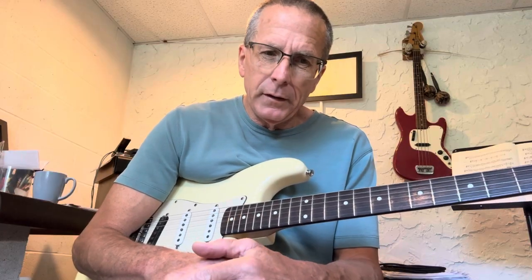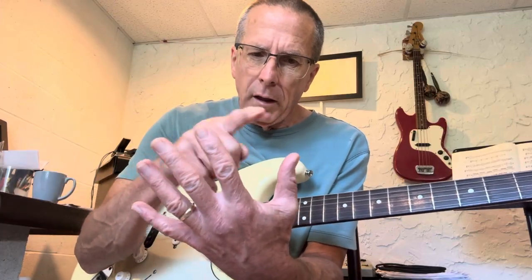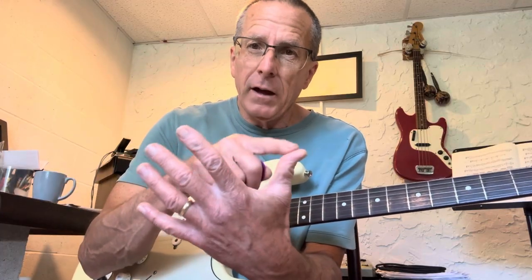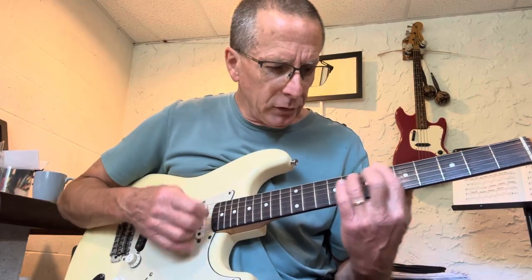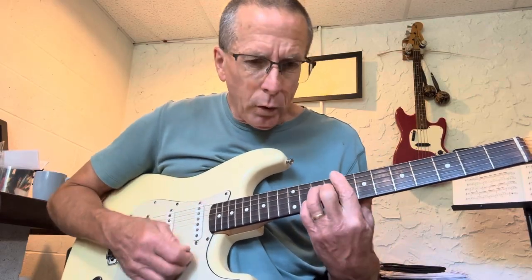So C7 is 5: C, B, A, G, F. We're in the key of F, F major. So we have an A minor, a C7, and an F major 7 is the third chord. That's the root chord of those three chords. The A minor is the third chord in F: F, G, A. So this is 3. This is 5. This is 1.